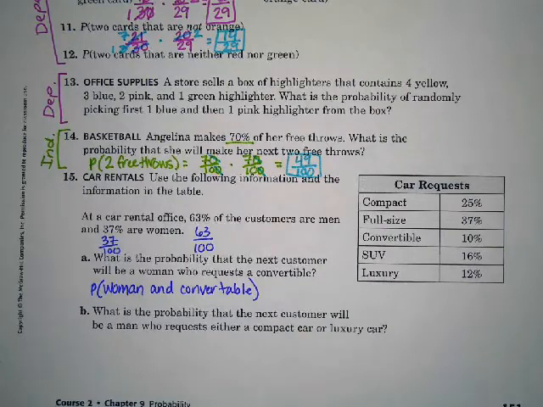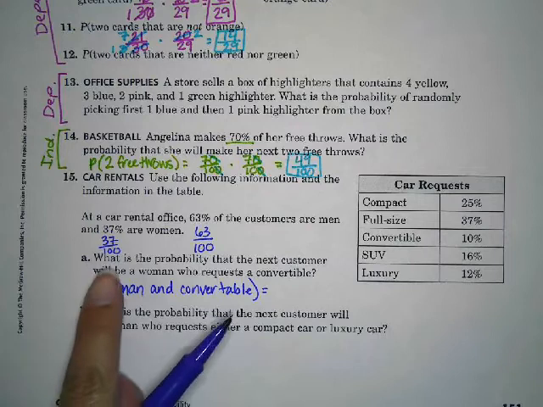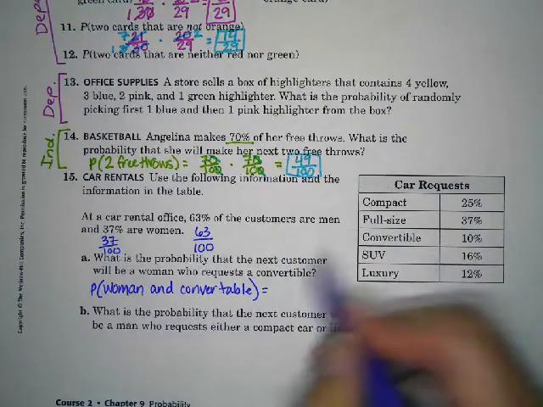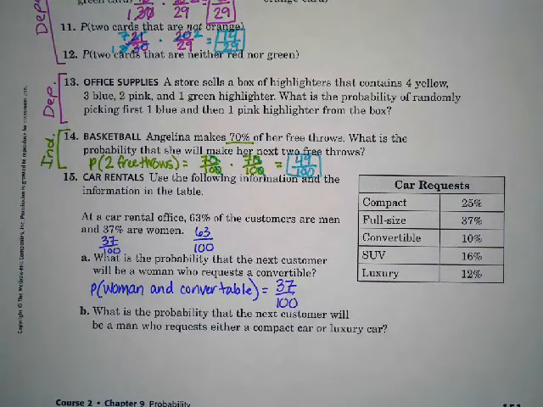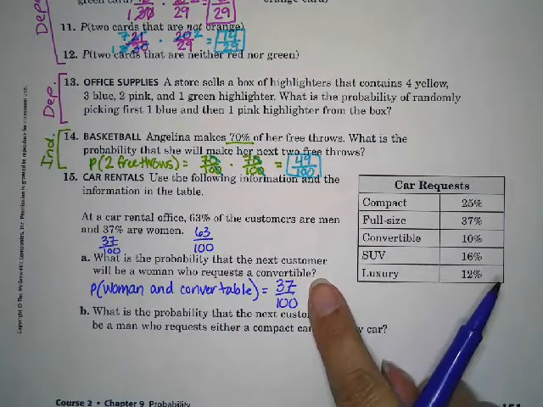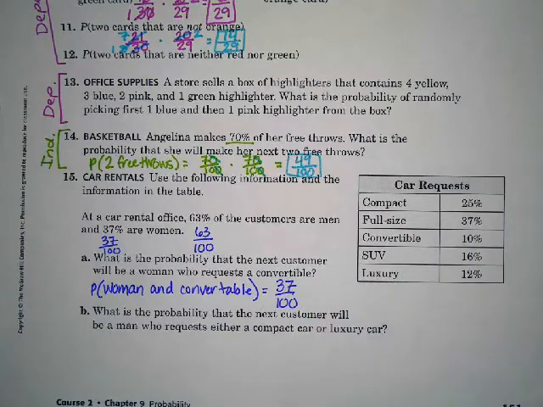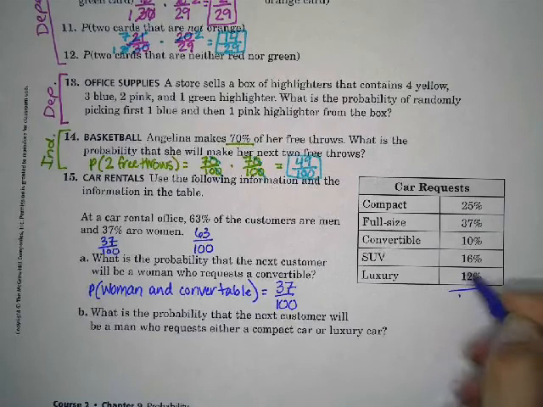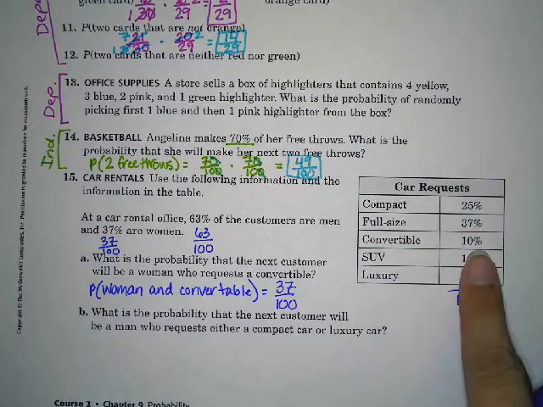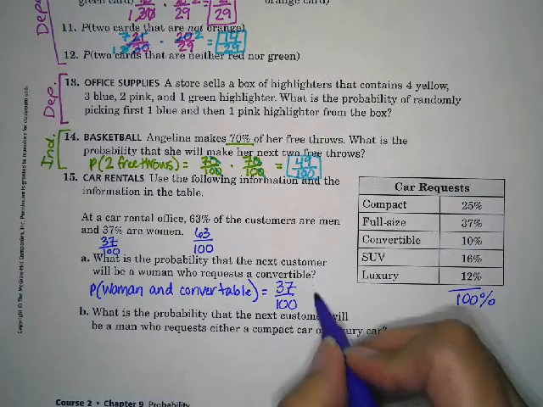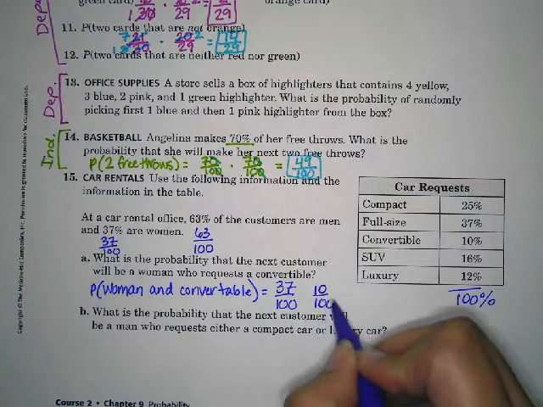Okay, so the probability that it is a woman is going to be 37 out of 100. And if it's someone who requests a convertible, okay, double checking that these all add up to 100%, and they do. Okay, they add up to 100%. If you request a convertible, it is 10%, so 10 out of 100.